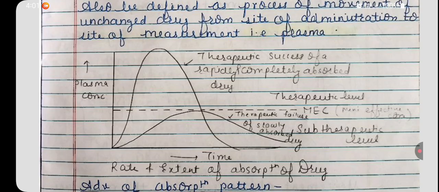Here on the x-axis it is the time, on the y-axis it is plasma concentration. It is showing that when there is slow absorption of the drug, there is a therapeutic failure of the slowly absorbed drug. When there is rapid absorption of drug, it shows the therapeutic success of a rapidly and completely absorbed drug. This is the MEC, the minimum effective concentration; below it is the subtherapeutic level, and above it is the therapeutic level.